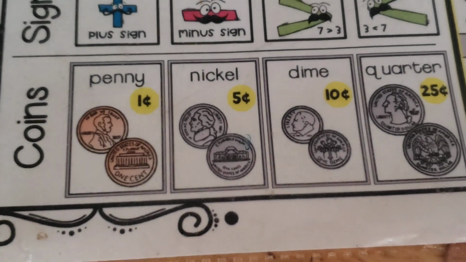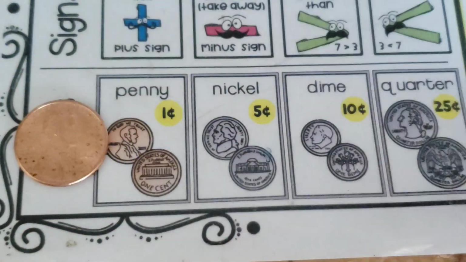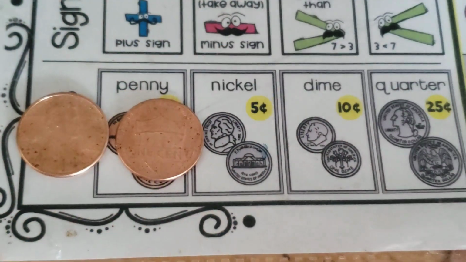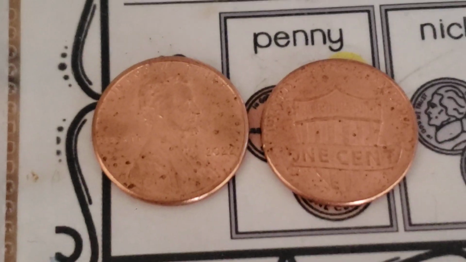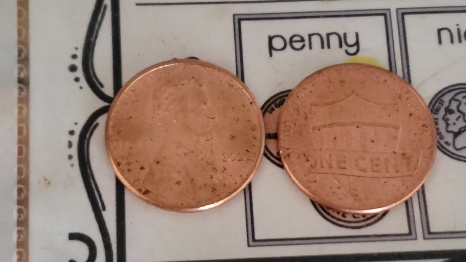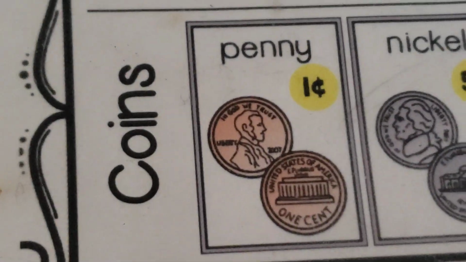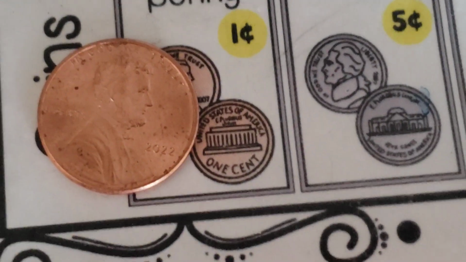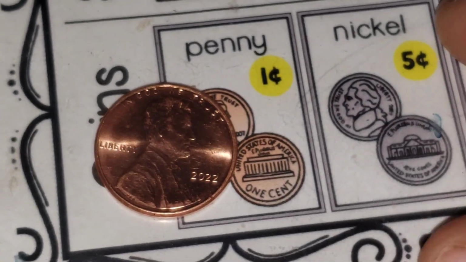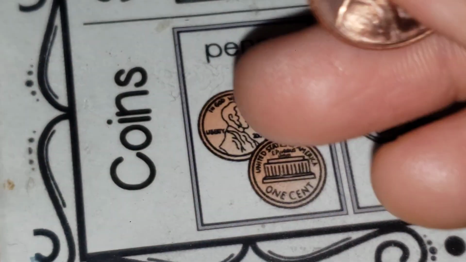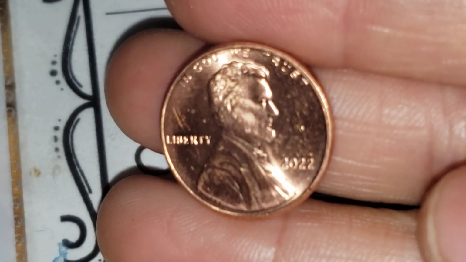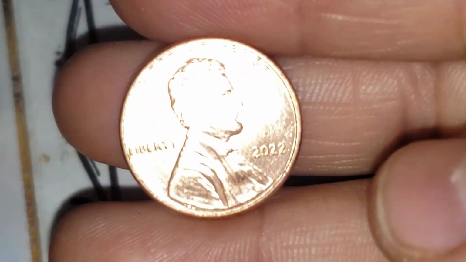Here's the front and the back of a penny. I don't know if you can see well. Those ones are a little dirty. Let's figure this out. Here's the front of this penny. It still looks a little messy. I brought the light. It's more clear now. This is what the front of a penny looks like. The color of a penny is copper.